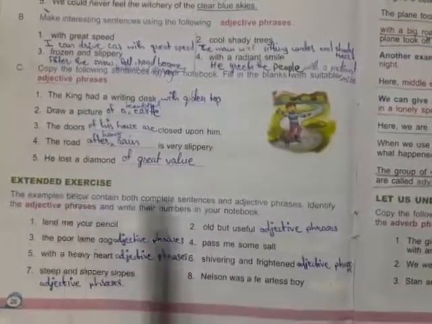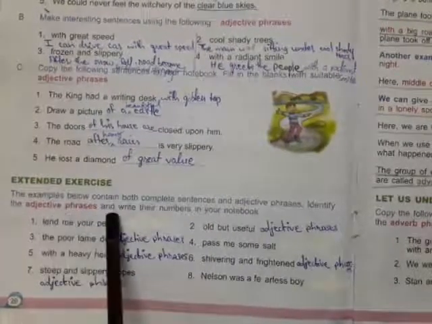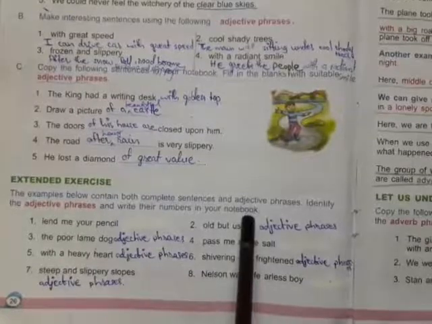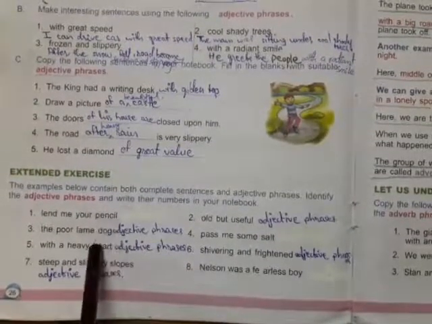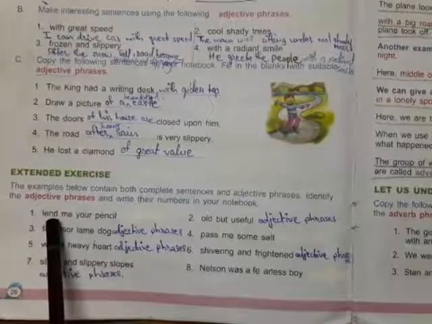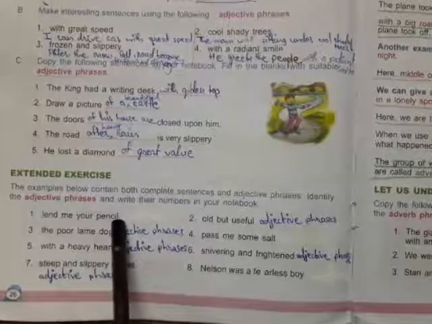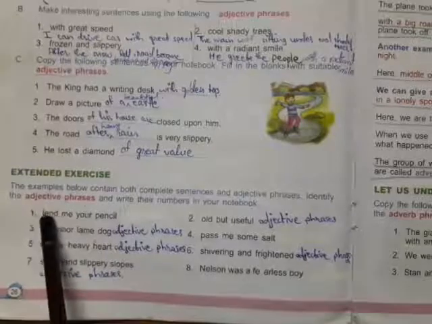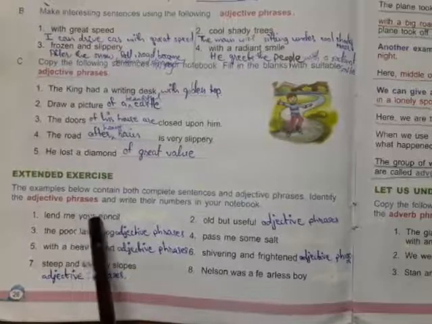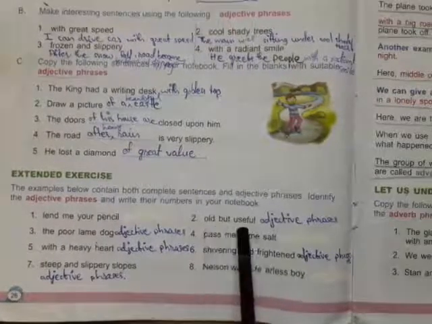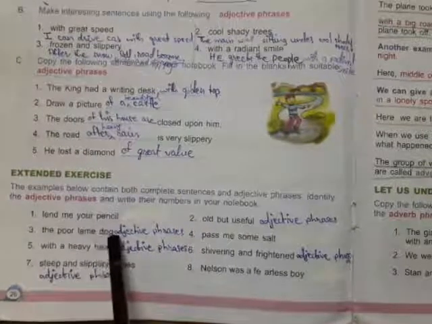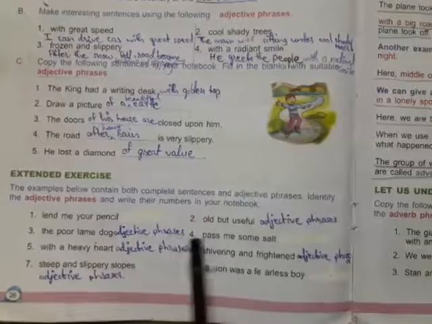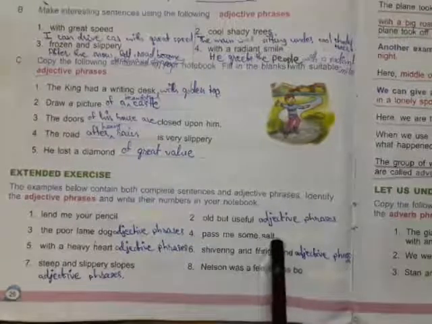Extended exercise. We have to identify the adjective phrases and write their numbers in your notebook. But we can do it over here. We have to tell which one is an adjective phrase. The first one is, lend me your pencil. It is not an adjective phrase because it is a full sentence. So move on to the next one. Old but useful. This is an adjective phrase. And the third one, the poor lamb dog. Adjective phrase. Pass me some salt. It is not an adjective phrase.